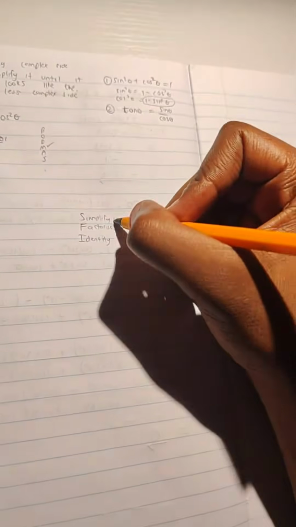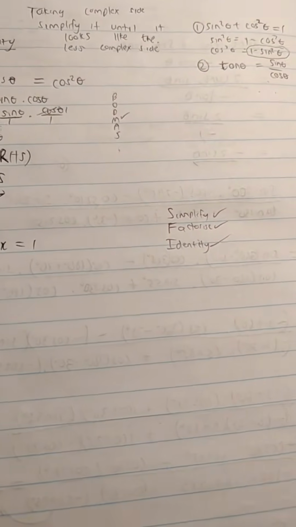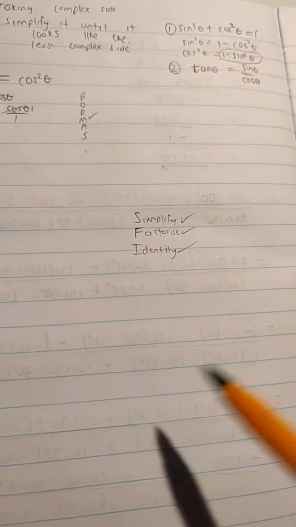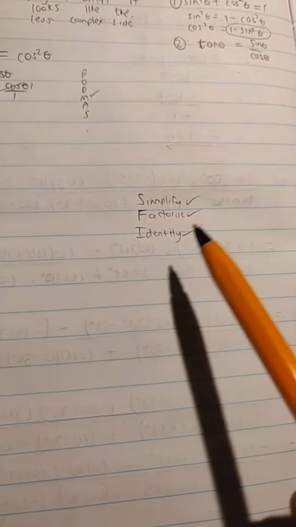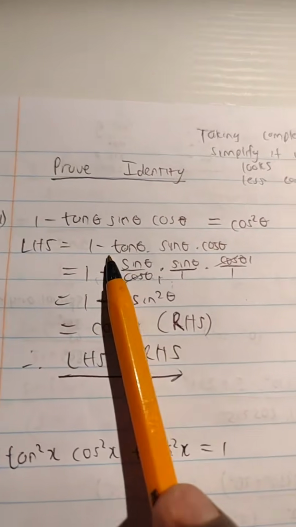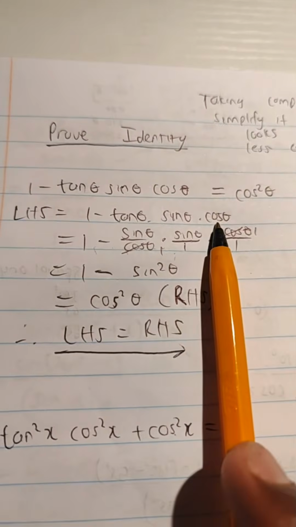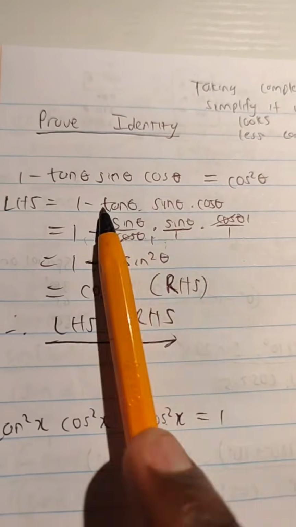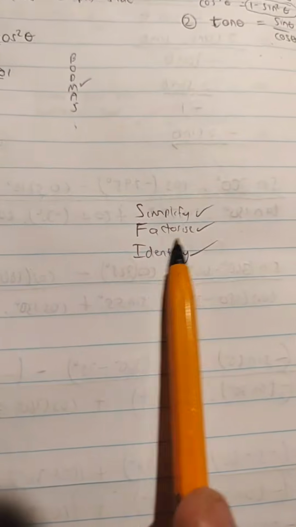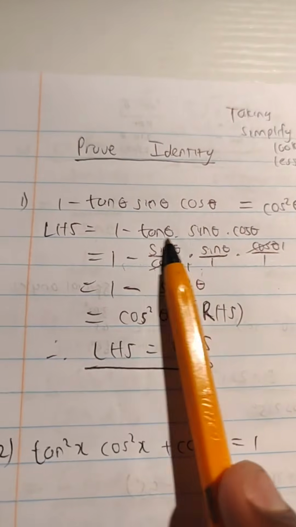Okay. So we are constantly moving between these three things. SFI. Okay. Where there's addition and subtraction, factorization may need to be applied. Where there is an identity that needs to be substituted, we have to substitute the identity. So for instance here, we look at this, we're like, can we simplify this? No. Okay, is there any factorization that can be done? No. Then we move on to the last thing, identity. Boom, identity can be used.